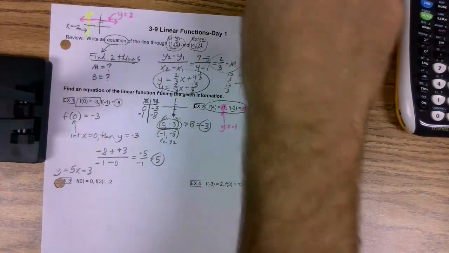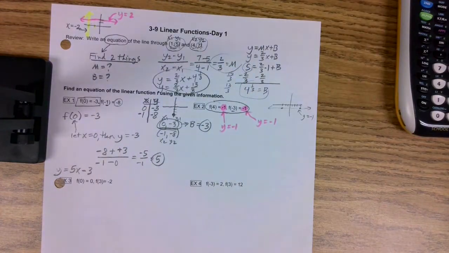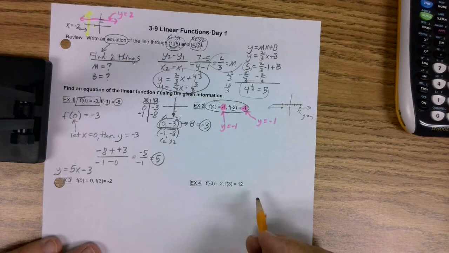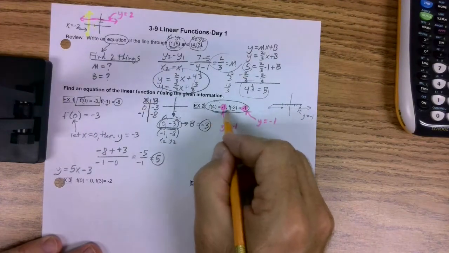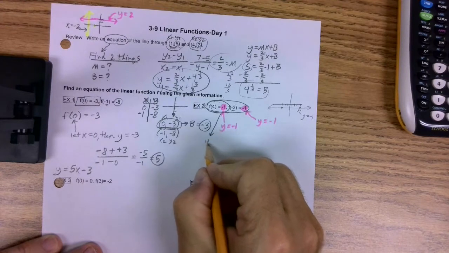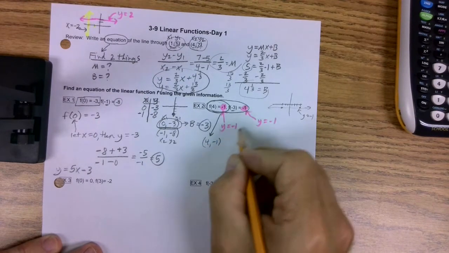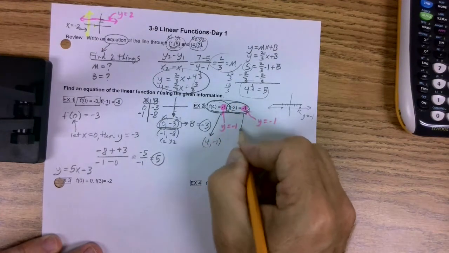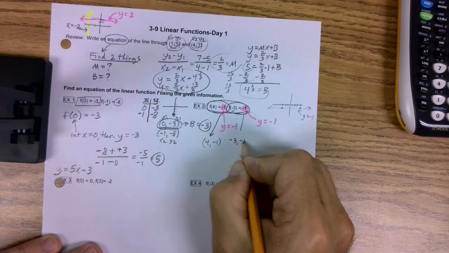Now, let's say somebody didn't notice that little clue. Well, then you would have to see this as point (4, -1), and you would see this as point (-3, -1).